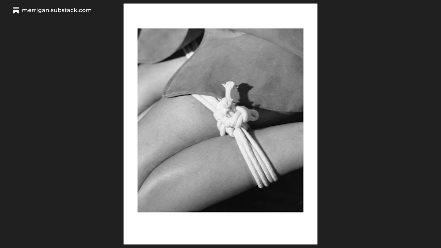Well, we can describe it. It's black and white. It's a photograph. Are these wrists? Are these legs? Arms? Is that a suede jacket? Is it one person? Is there a second person in the background?